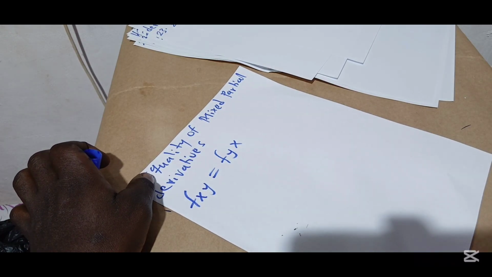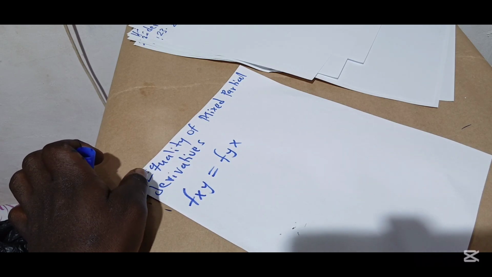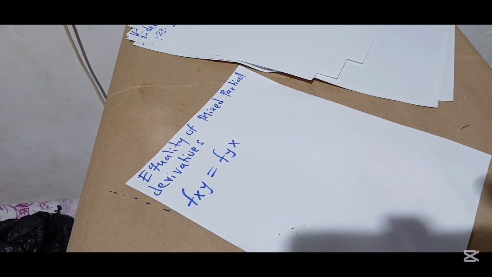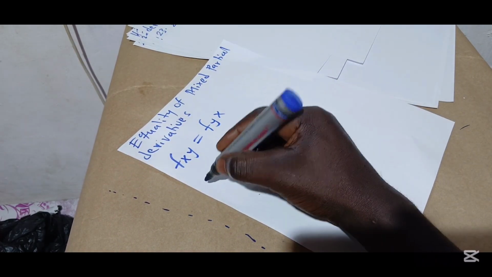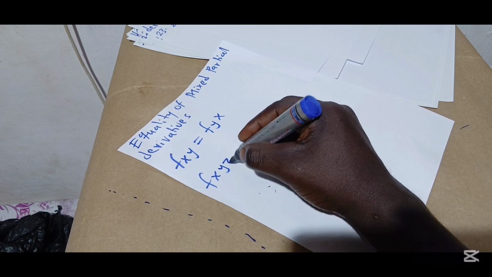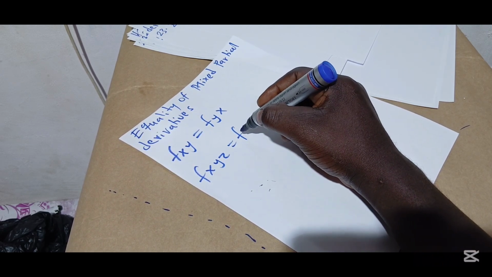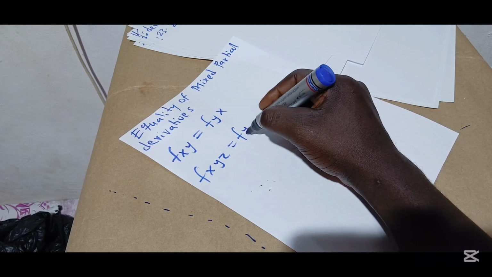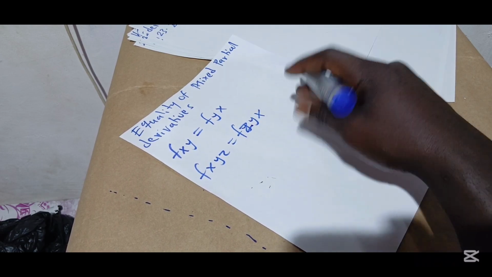Yes, and this is what is meant by the equality of mixed partial derivatives. If I have a function of 3 variables, let's say, and I find the partial derivative with respect to x followed by y and z, and then the partial derivative with respect to y, z, x, it is going to be the same.